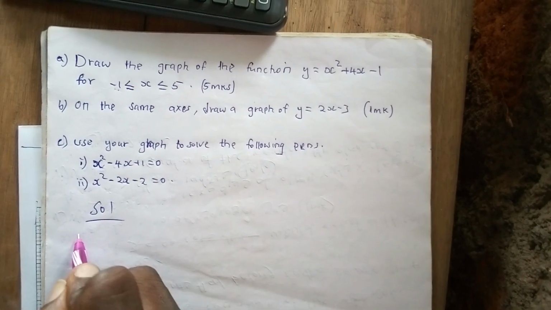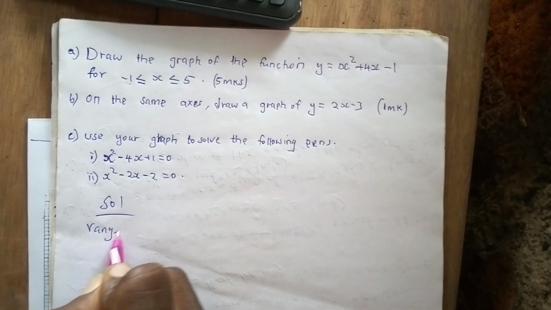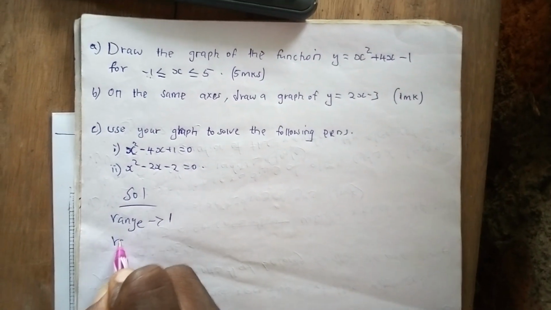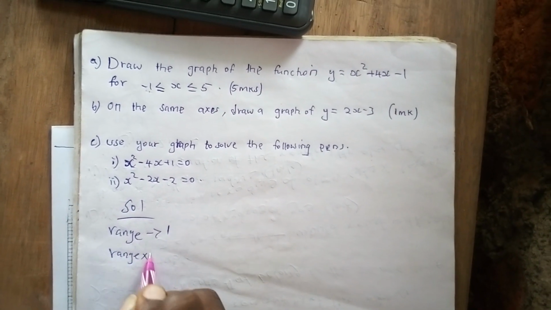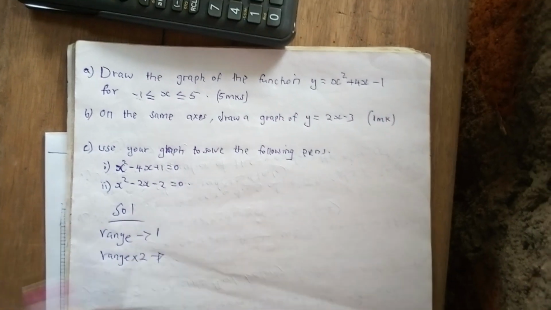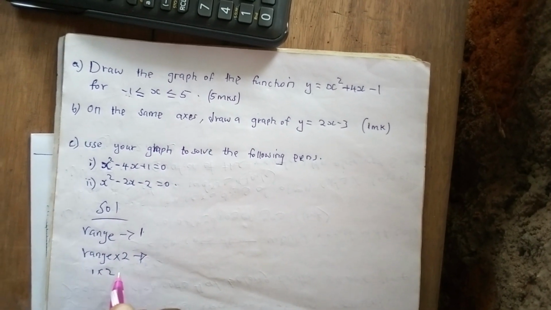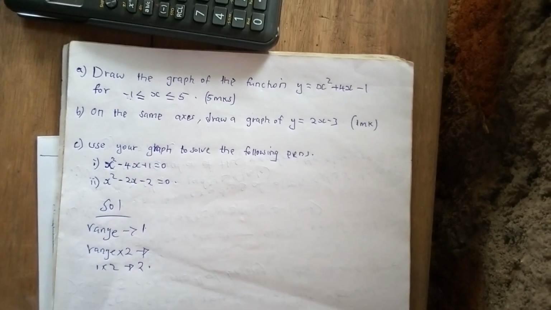So the range is 1. What you do, you take range times 2. Remember our range is 1, so you have 1 times 2 giving you 2.